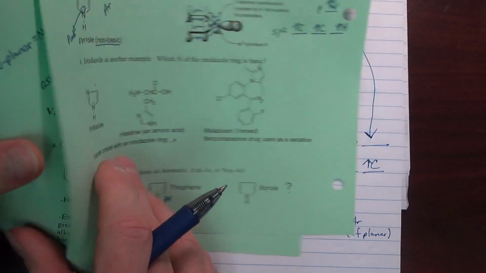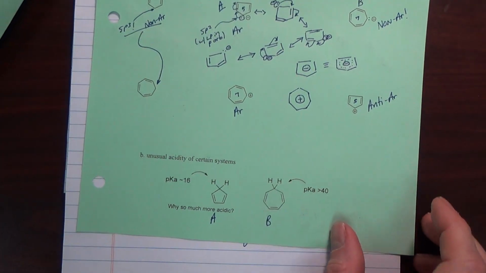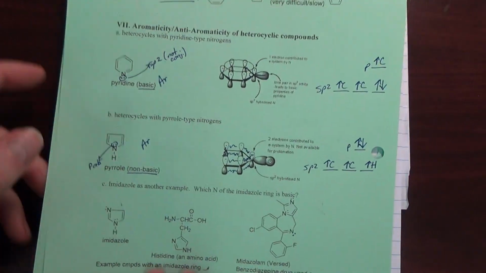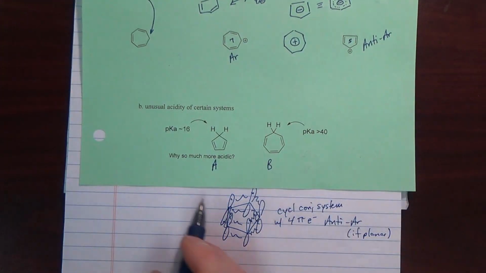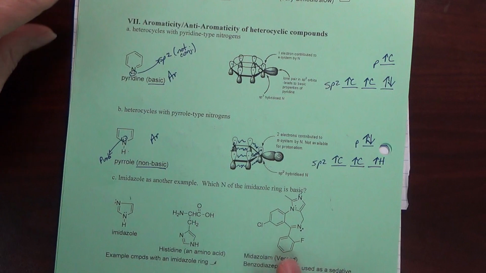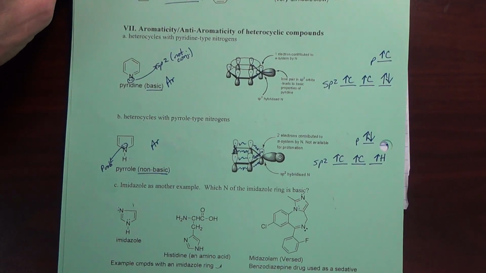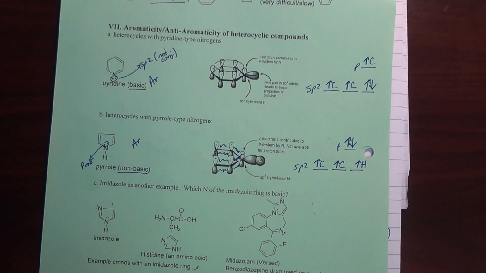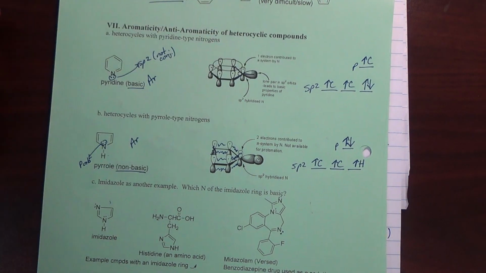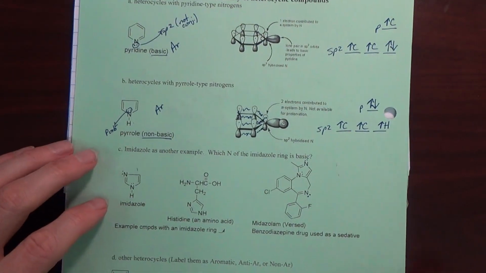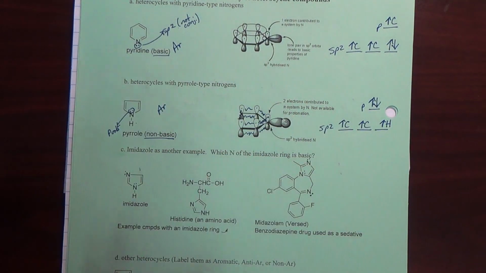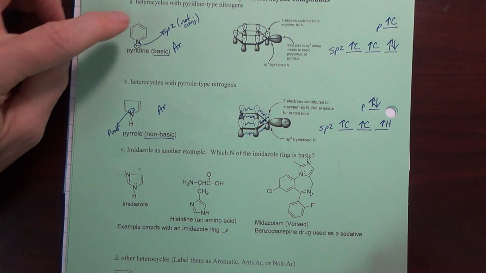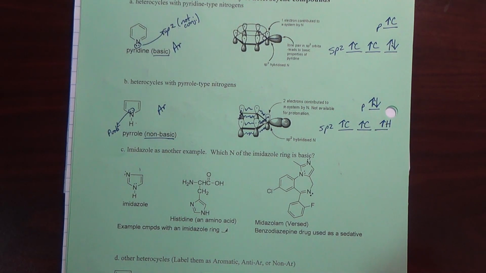Okay, so we looked at some aromatic ions, some consequences of aromaticity, acid-base, reaction rates that may involve reactions that may involve an aromatic or potentially anti-aromatic intermediate. And then a look at some heterocyclic compounds that are aromatic.